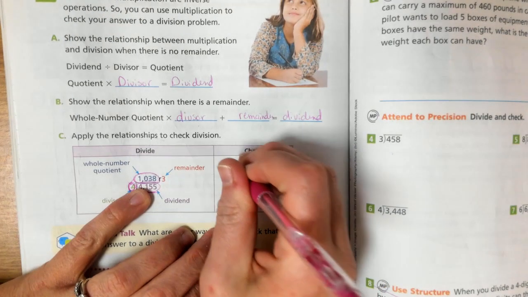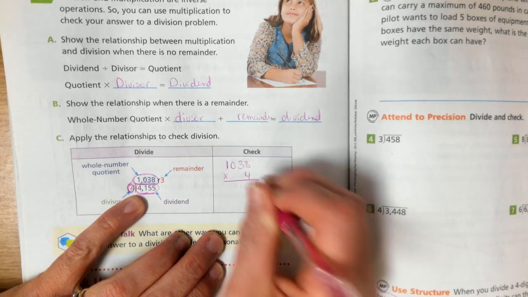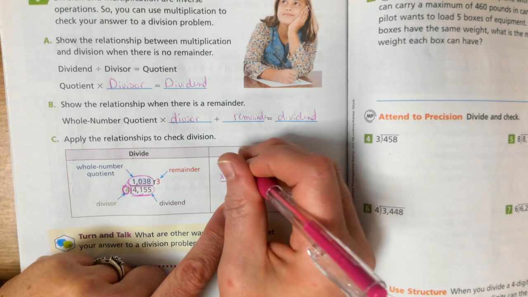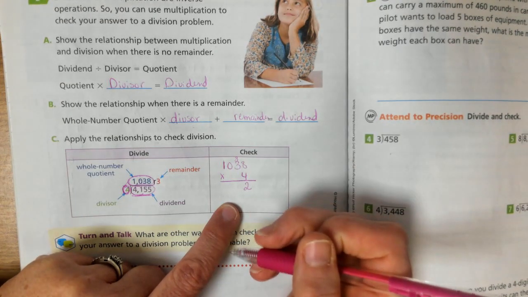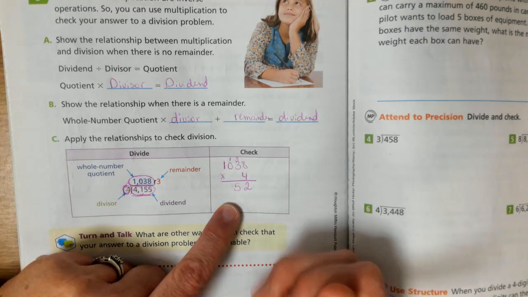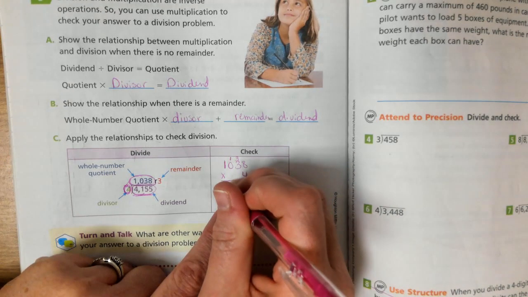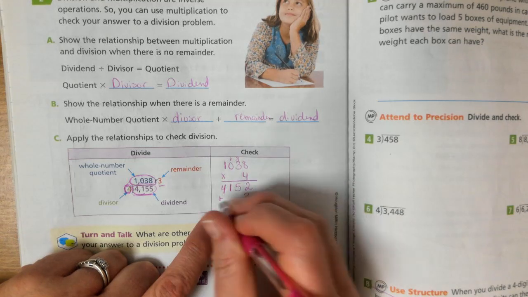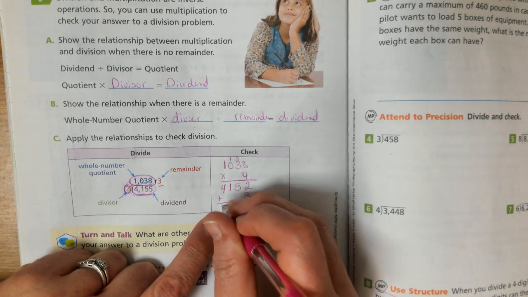So if I have 1,038 times 4, 8 times 4 is 32. 3 times 4 is 12, plus 3, 15. 0 times 4 is 0, plus 1 is 1. And 1 times 4 is 4. But remember, we have a remainder, so we have to add a remainder. 3 plus 2 is 5, and then all the rest.